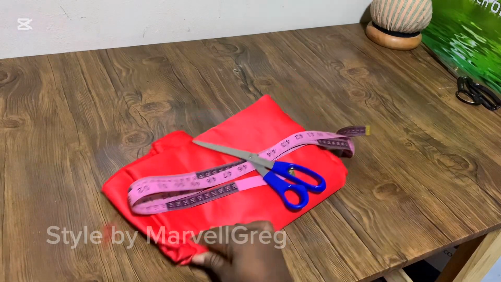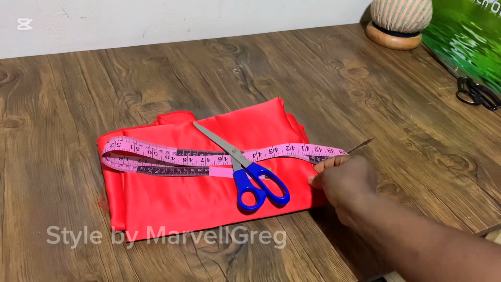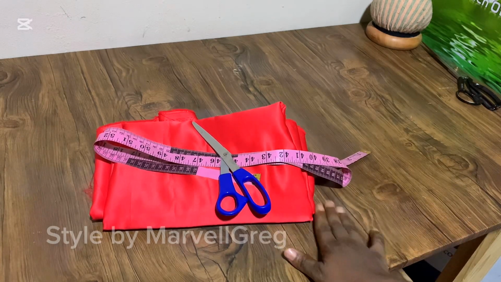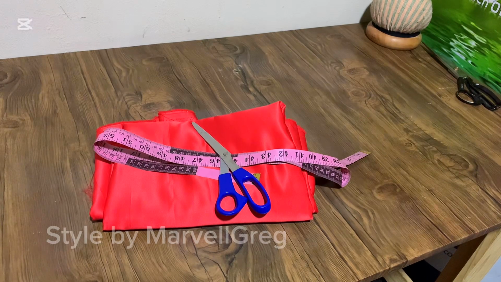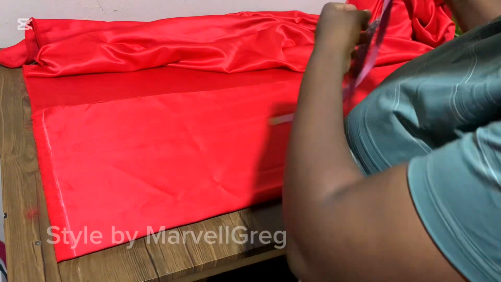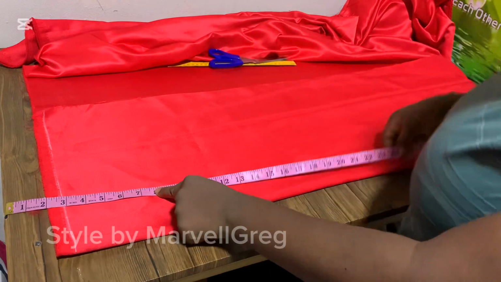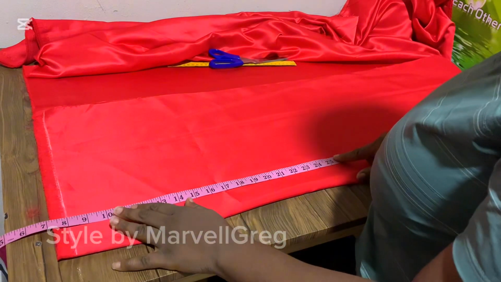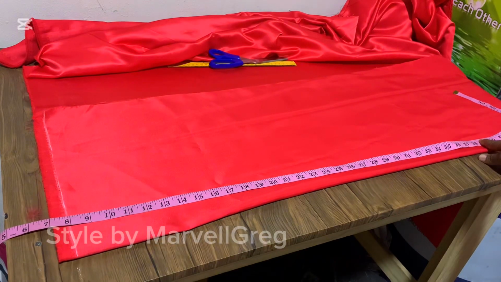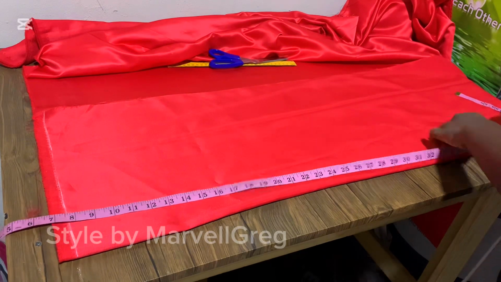So I used a plain fabric for this project. You can use any fabric of your choice, depends on you. I have about 4 yards here. So first I'm going to be mapping out the front pattern. There's going to be a strap, and for my strap I'm going to be using about 8 inches. So I'm going to begin my measurement from 8 inches, just like you see me do here.